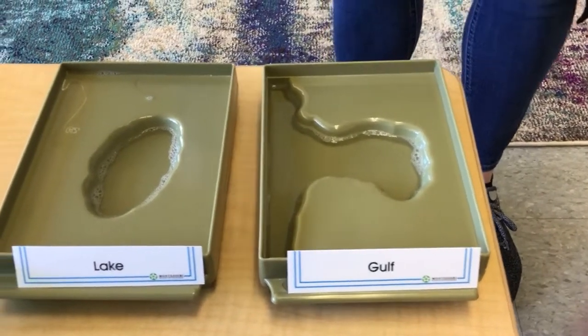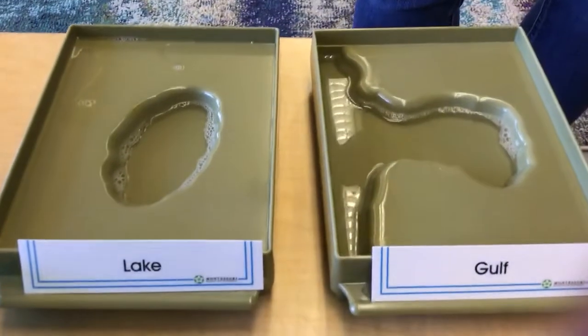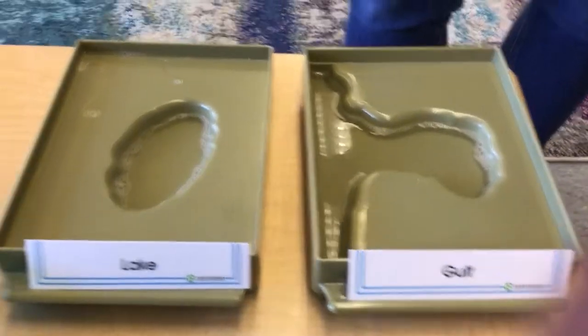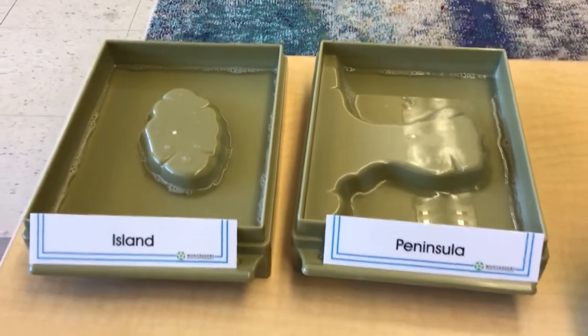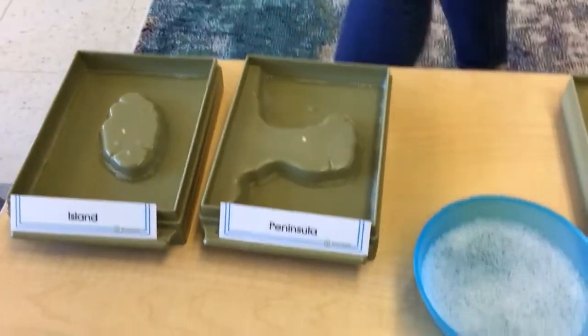Miss Ginny, I noticed that these are the water forms. Is that what you called them? Yeah. And that those are the land forms. Good noticing. Interesting. Miss Kathleen, let's see if that pattern continues.